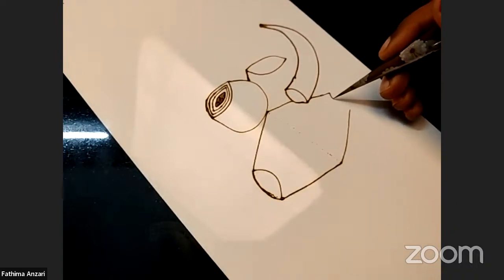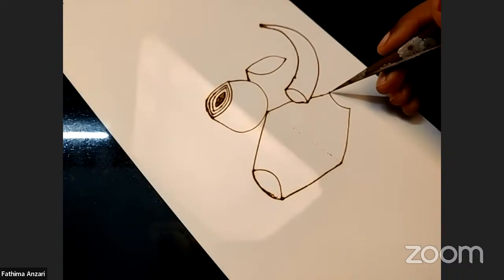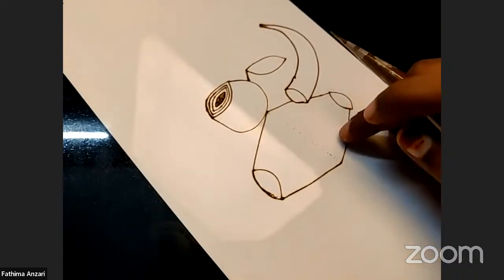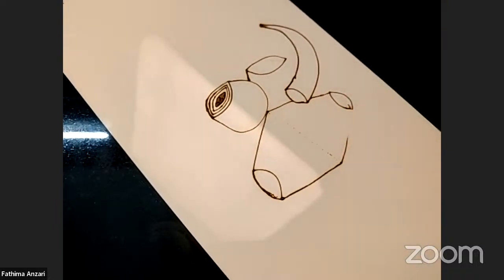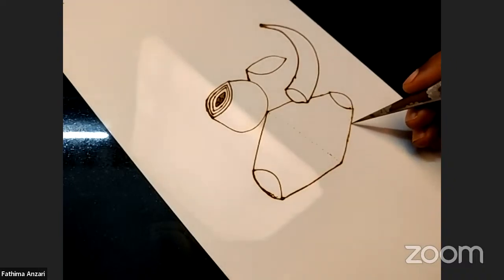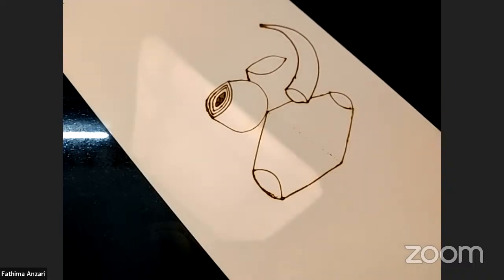Doing like that. Now the other side. Okay, so I have done that one.